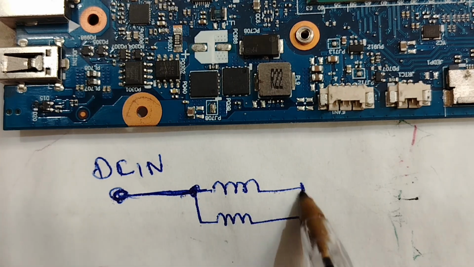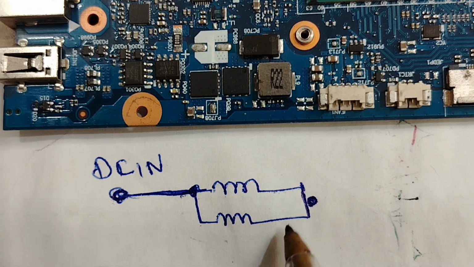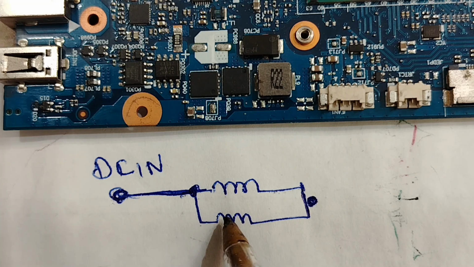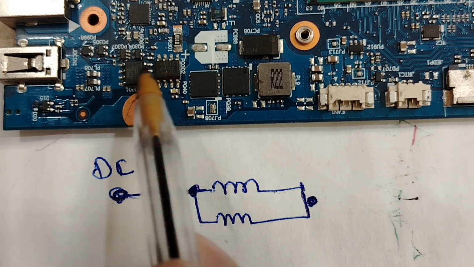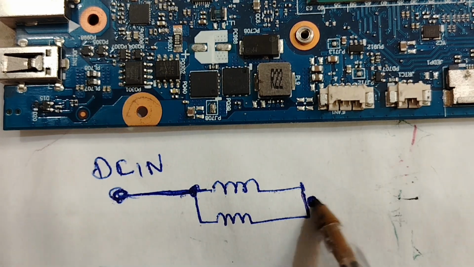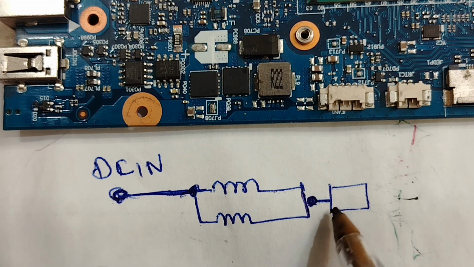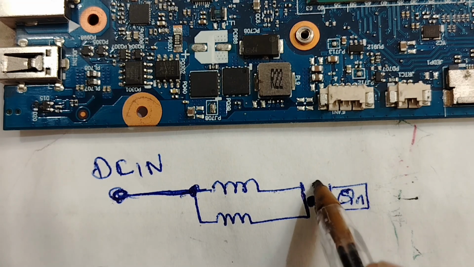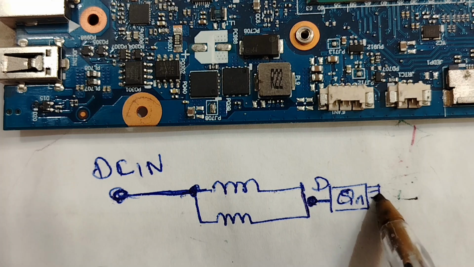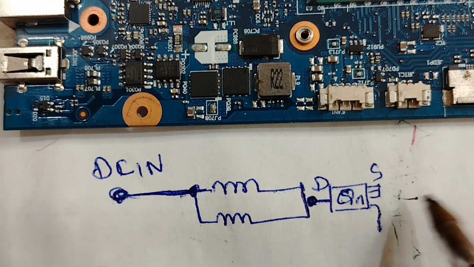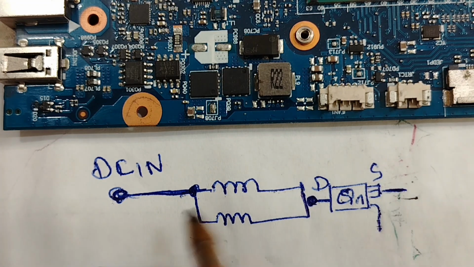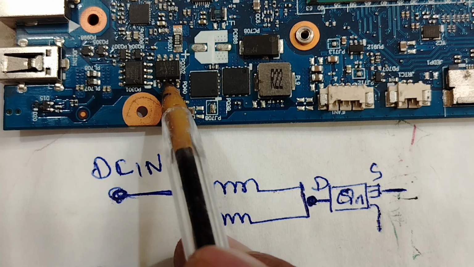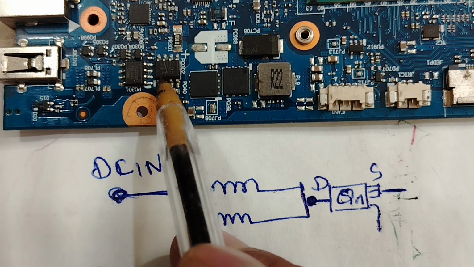After the two inductors, we have two MOSFETs. The first MOSFET is Q1. Here we have the drain, here the source and the gate. This MOSFET is connected to the drain or to the source of the second MOSFET.